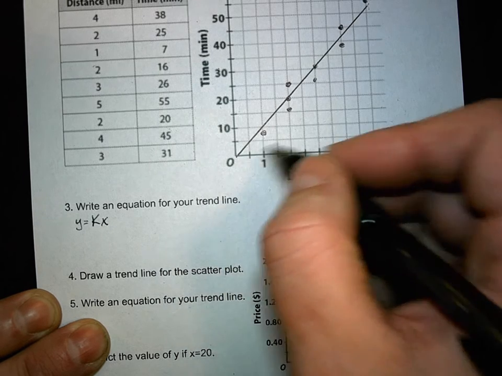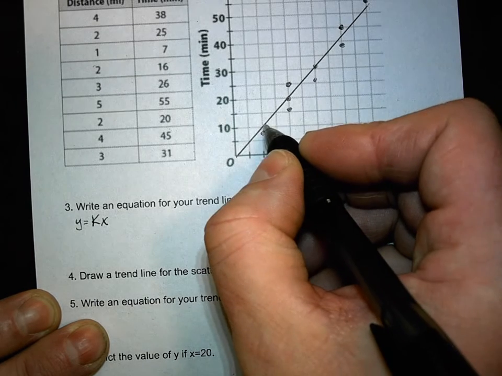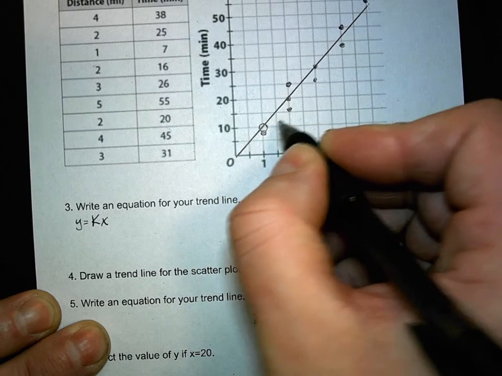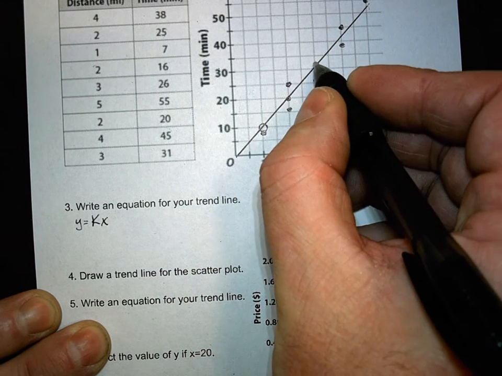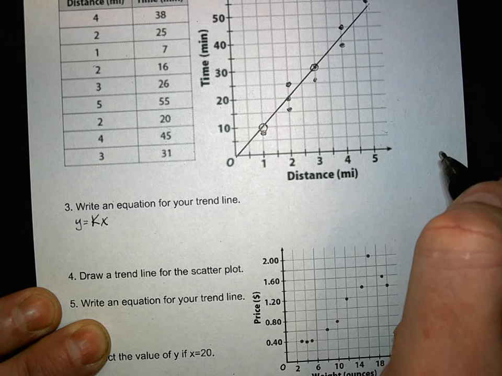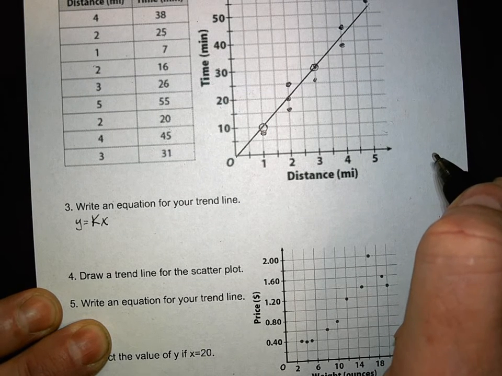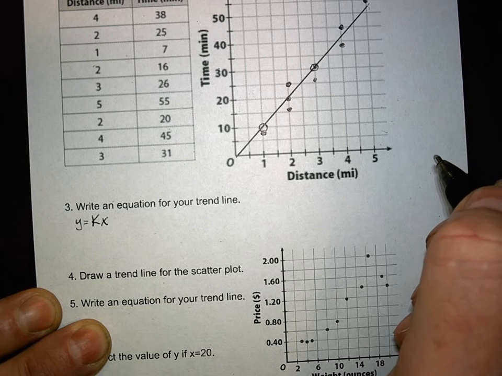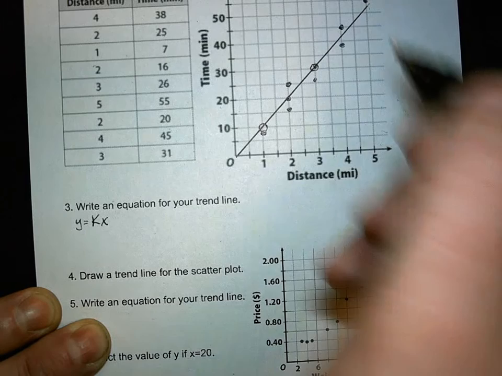So let's find something that looks roughly like a lattice point, which is kind of what I've got here, and these are going to definitely be more guessy, aren't they? Why? Because it's a trend line. If we're using software, it'll give us a perfect one. But we're not using software, we're using pencils.